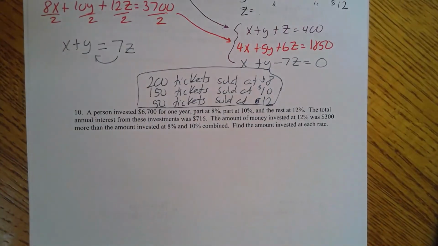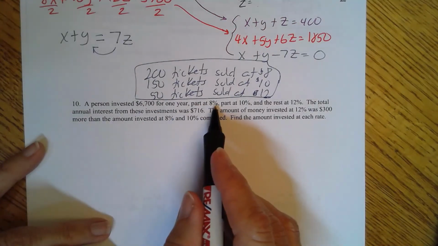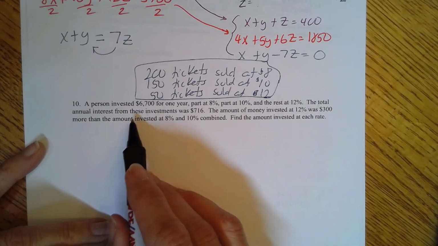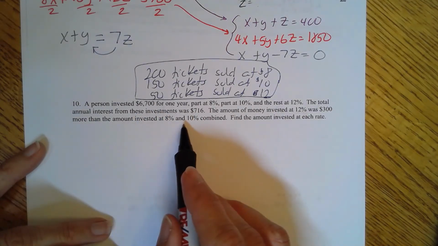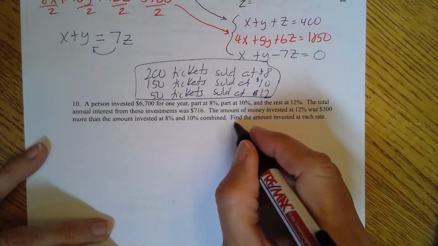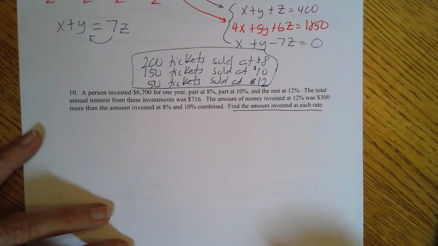All right, so the last one is we're going to set up number 10. A person has invested $6,700 for 1 year, part at 8%, 10%, and 12%. The total annual interest was $716. That's that next sentence we have to learn how to translate. But let's look at what the question asks. The question says find the amount invested at each rate.